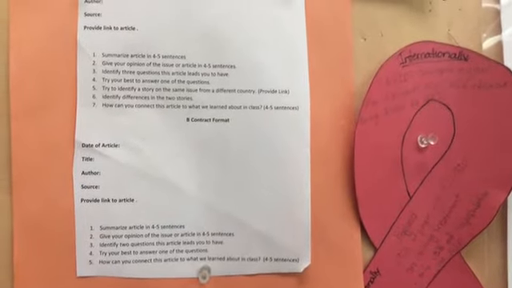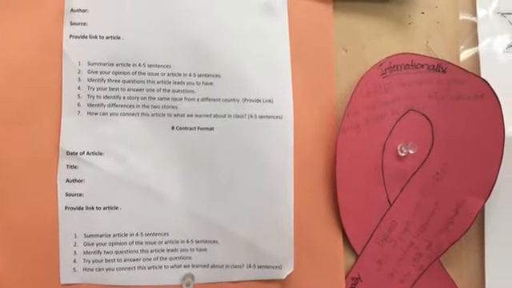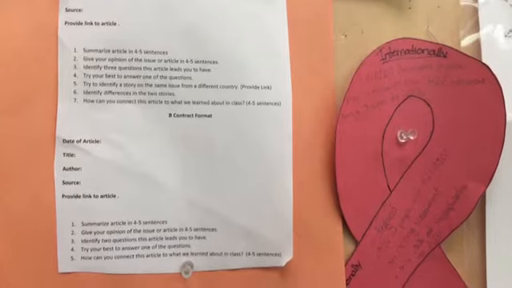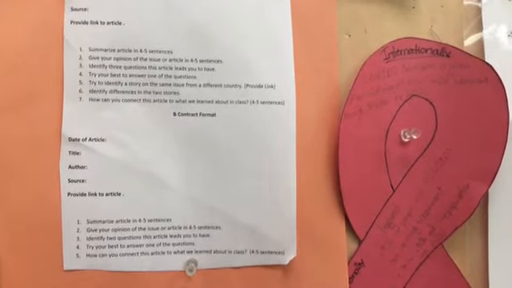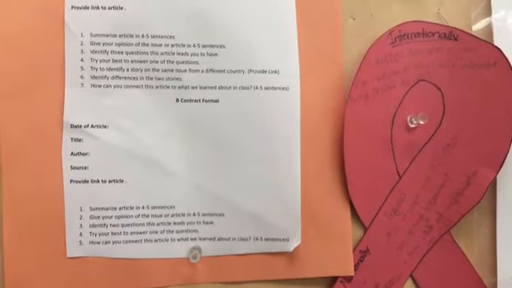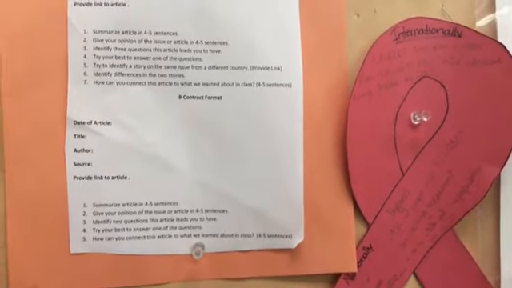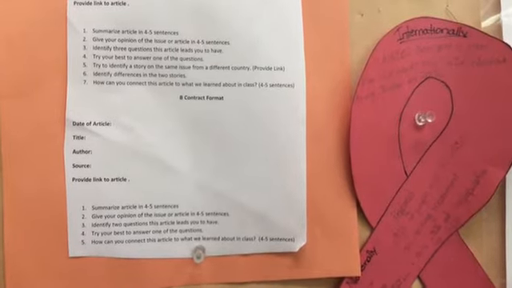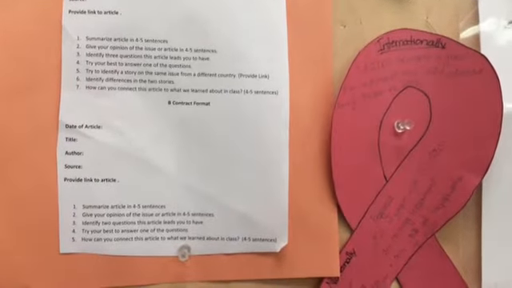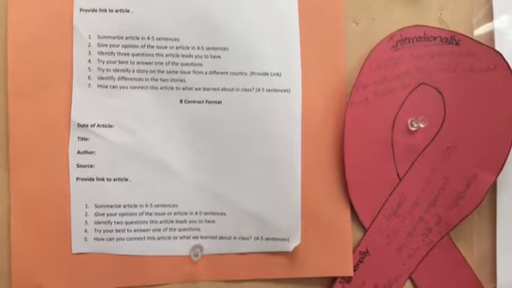For both A and B contracts, number 1, you're going to summarize the article, the who, what, when, where, why, how, that kind of thing. For number 2, for both, you're going to give your opinion of the issue or the article or some combination of both. For number 3, you're going to identify questions that you still have after reading this or questions it leads you to. You may be wondering about something specific or something that you just come up with. A contracts will make 3 questions, B contracts 2 questions. For both, you're going to try to answer one of those questions, so it will require some research.